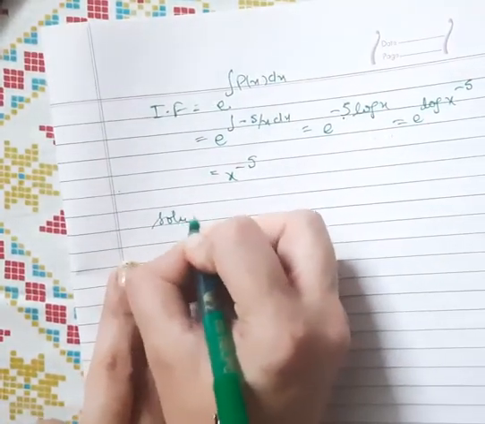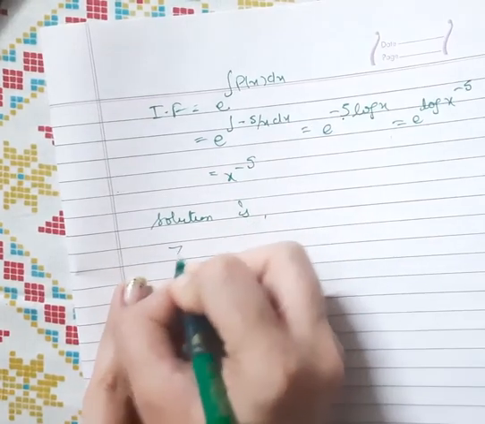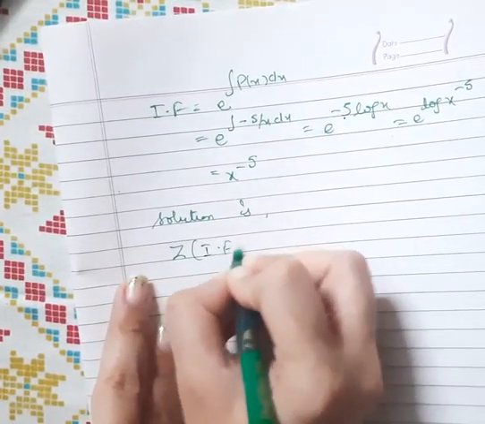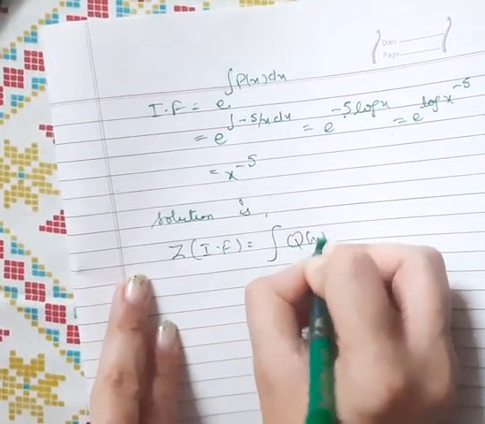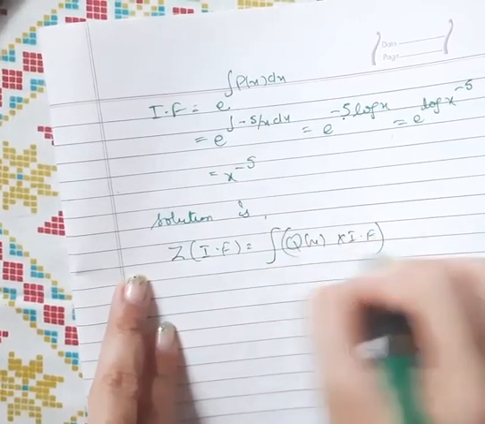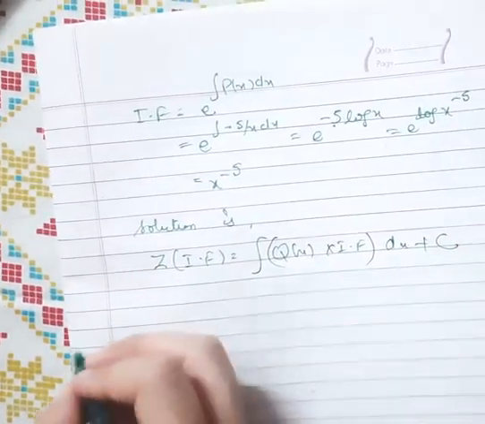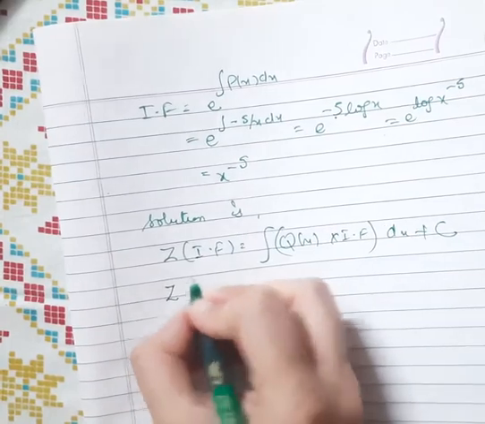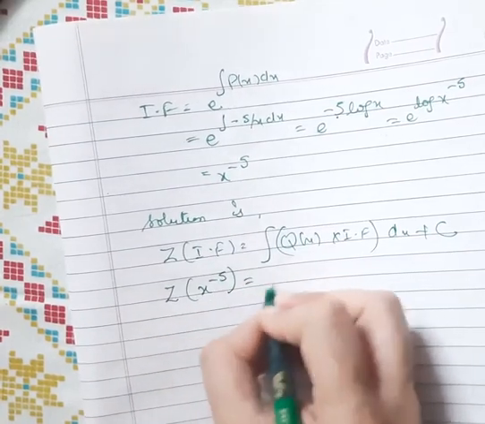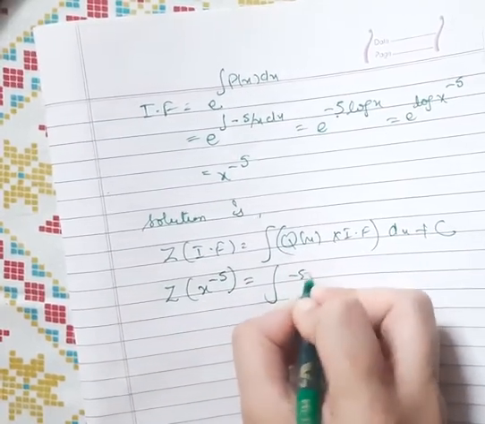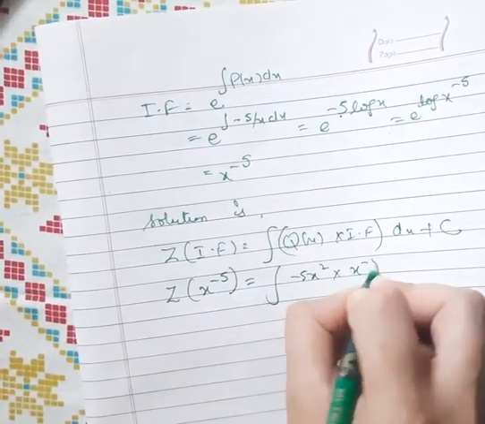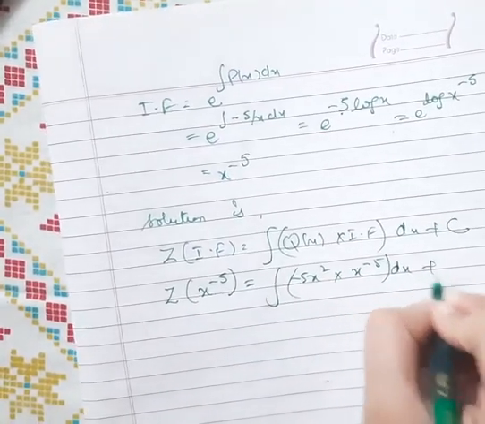The solution is given by dependent variable z into integrating factor equals right hand side into integrating factor dx plus c, which is z into x raised to power minus 5 equals integral of minus 5x square into x raised to power minus 5 dx plus c.